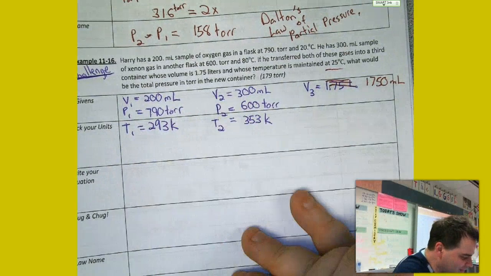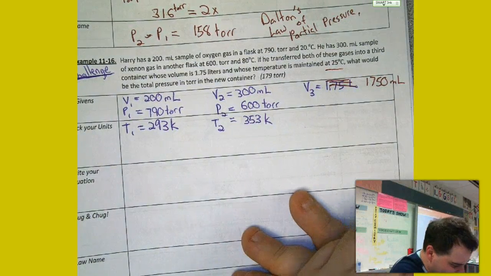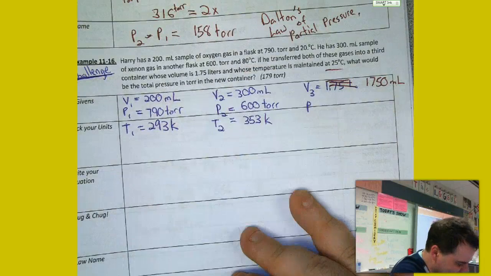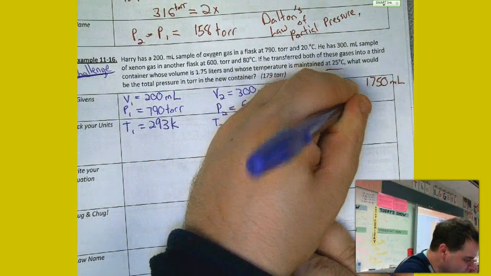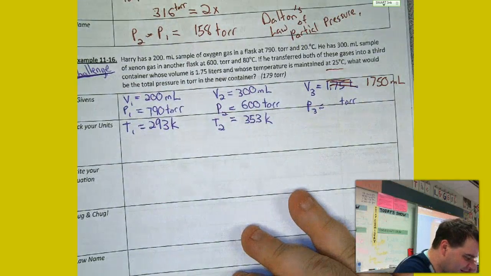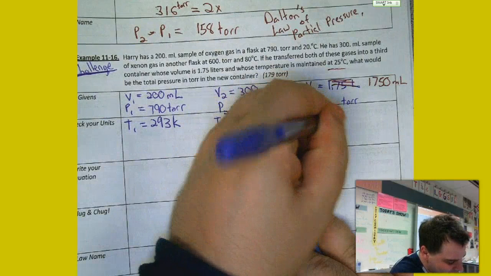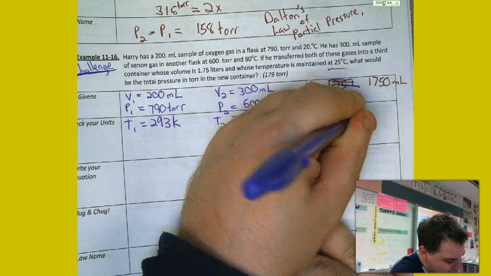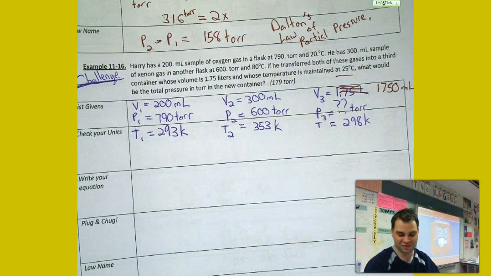What would be the total pressure in torr? So we're looking for the pressure in torr, if the temperature is maintained at 25 degrees Celsius, which is 298 Kelvin. Those are all my wonderful variables.